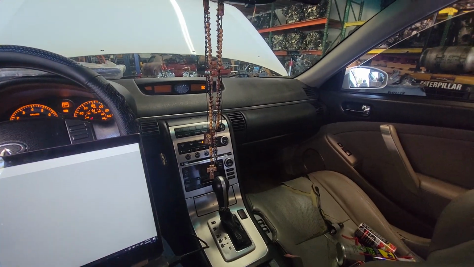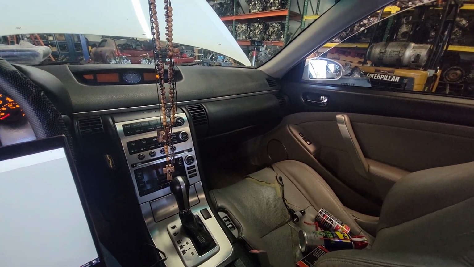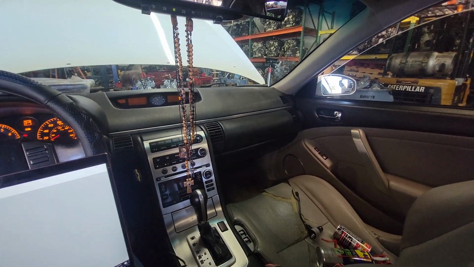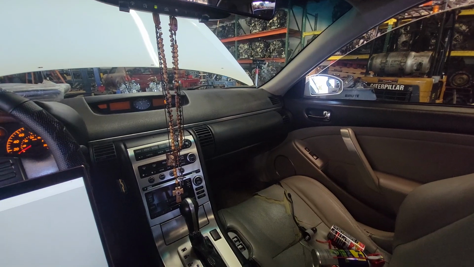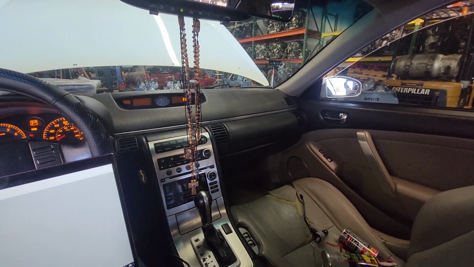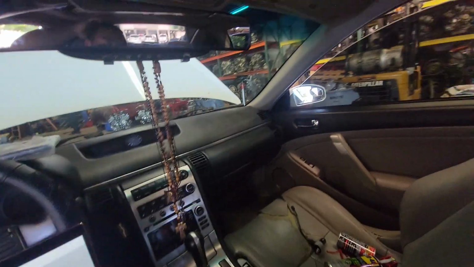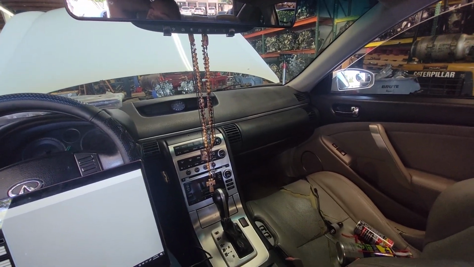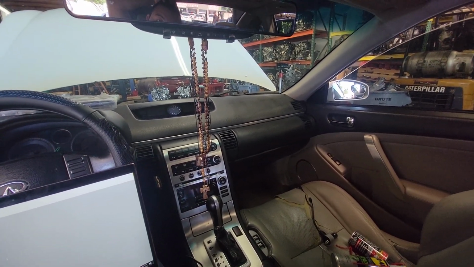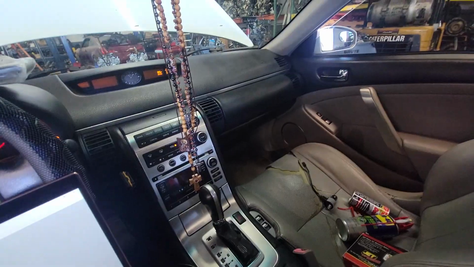What's up, guys? I have this 06 G35 Coupe automatic. It is currently tuned by someone else in the Long Beach area. It has a standard size cold air intake, a plenum spacer, high flow cats, and an exhaust system. It is like an OEM style muffler, but aftermarket.